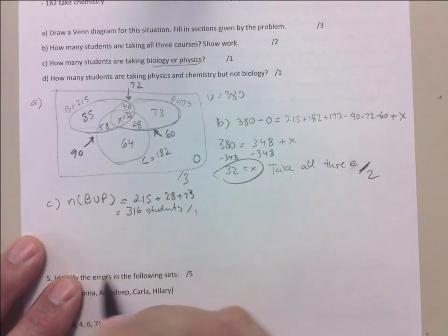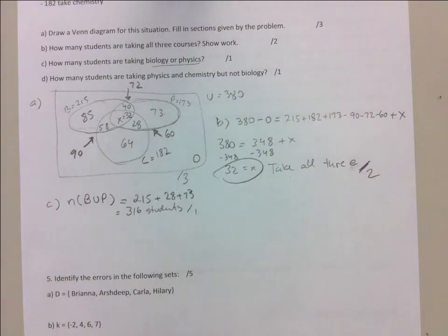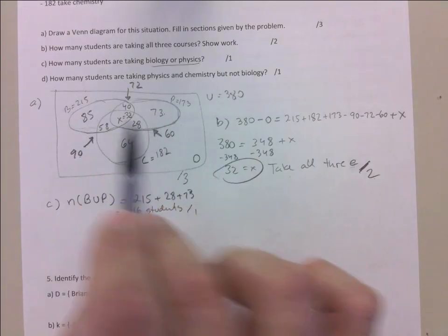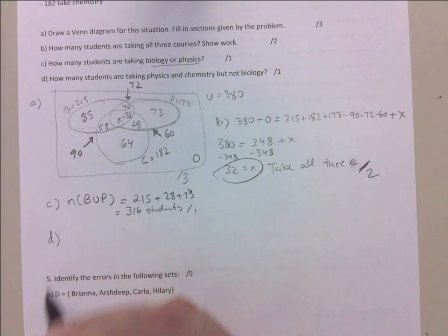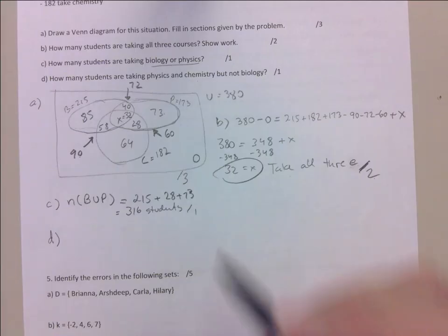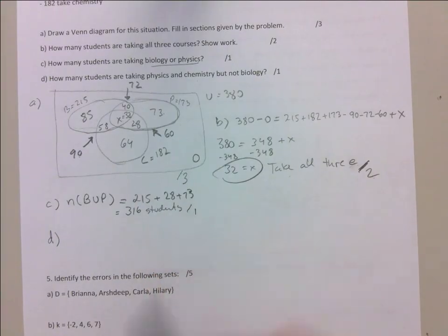1 mark for that. And this is based on your Venn diagram. So if you know how to read the Venn diagram, you shouldn't lose any marks here. Like it's basically what you have here. So if you made a mistake on your Venn, take off marks there, but you don't take off here if I can see that you added the correct areas.